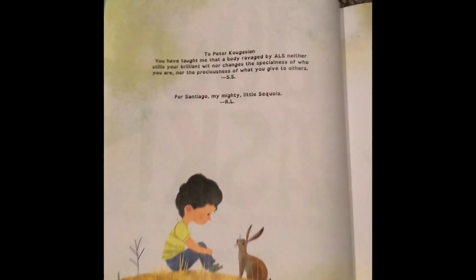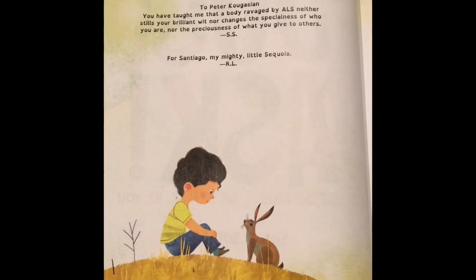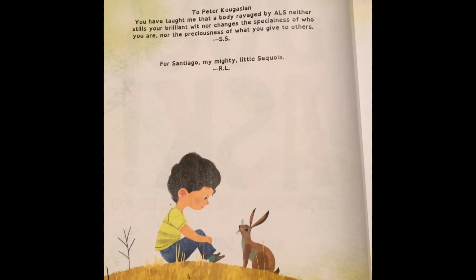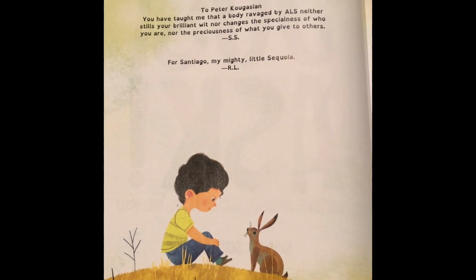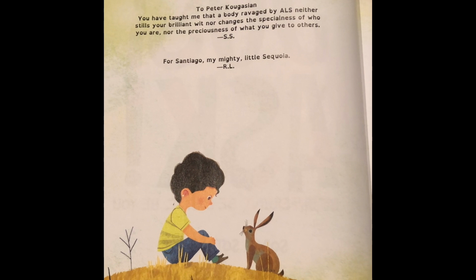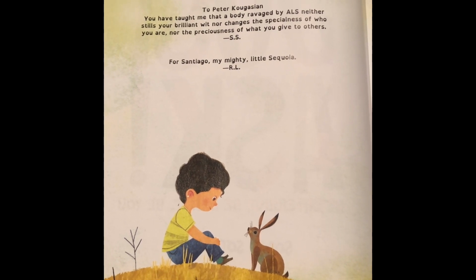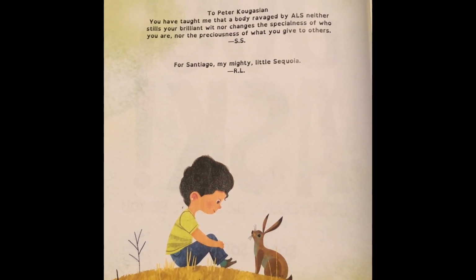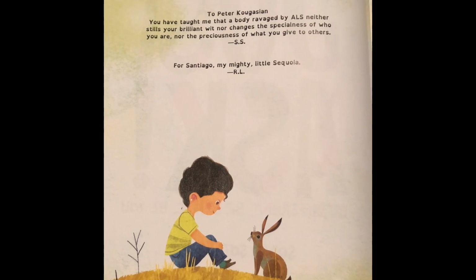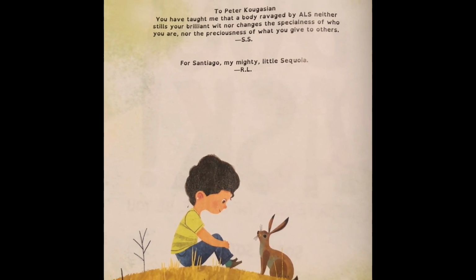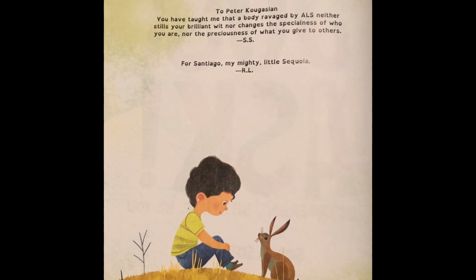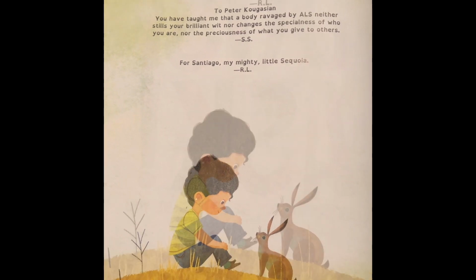And then here is the dedication page from Just Ask. It says, "To Peter Kagozin, you have taught me that a body ravaged by ALS neither stills your brilliant wit nor changes the specialness of who you are, nor the preciousness of what you give to others. SS." And then it says, "For Santiago, my mighty little sequoia, RL."